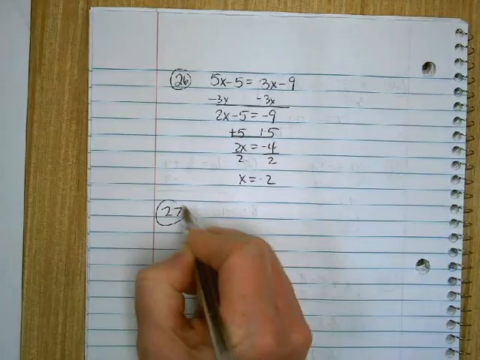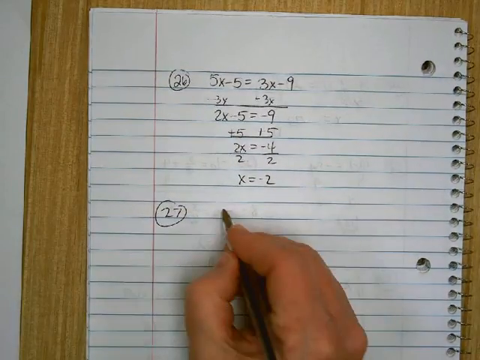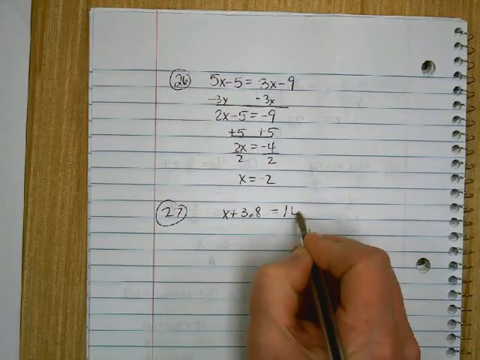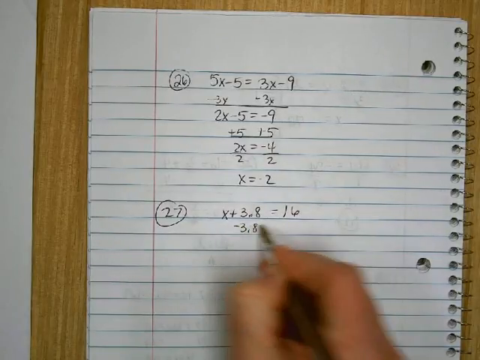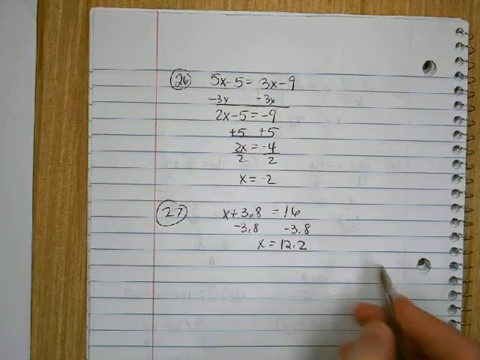27. What do you know about an isosceles triangle? Two sides are equal, so x plus 3/8 equals 16. And when you solve, what do you get? X is 12.2, which is B.